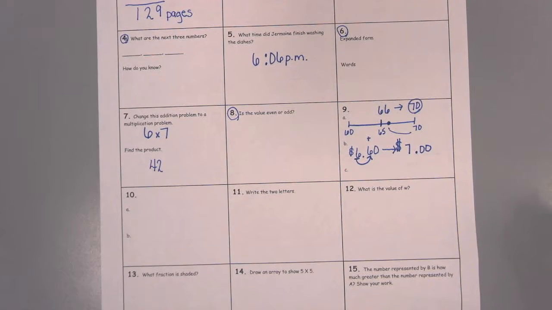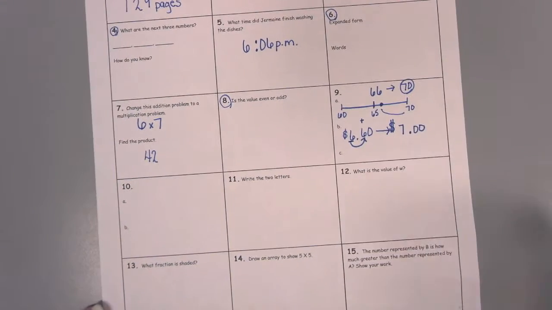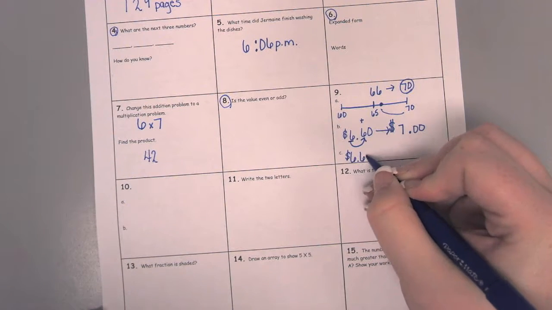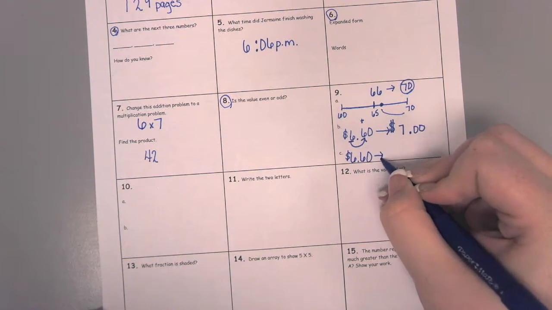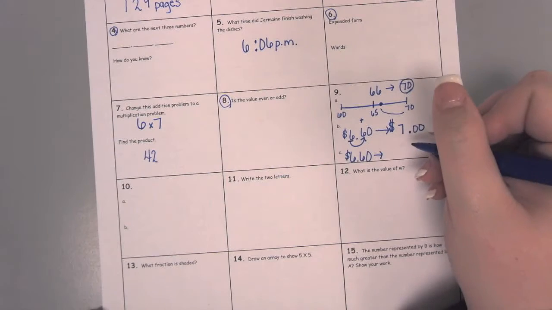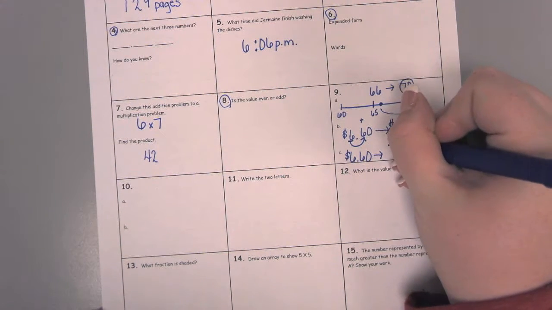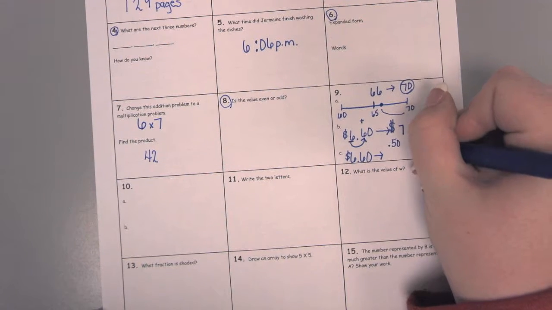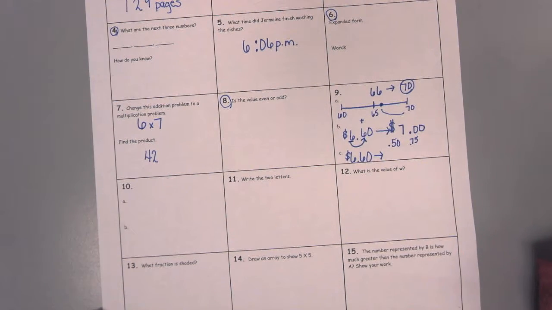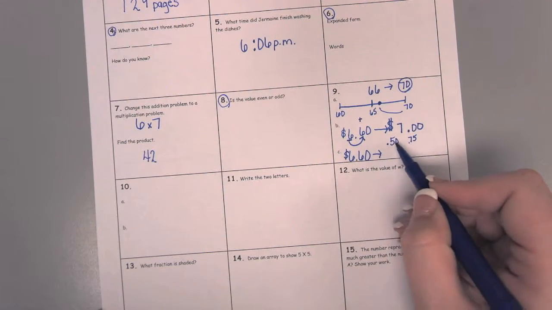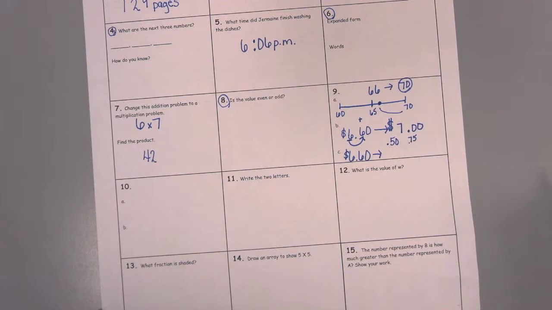C, round $6.60 again, but you're rounding to the nearest quarter. In your decimal place, you will either have 50 cents or 75 cents. $6.60, is that closer to 50 or 75?